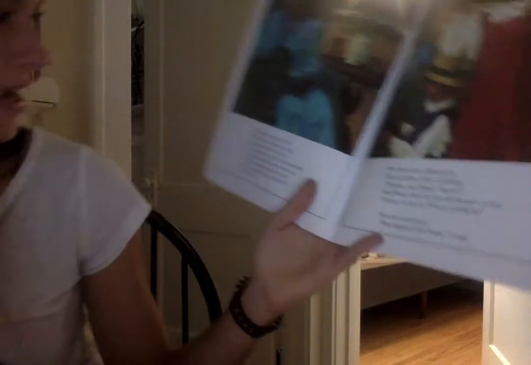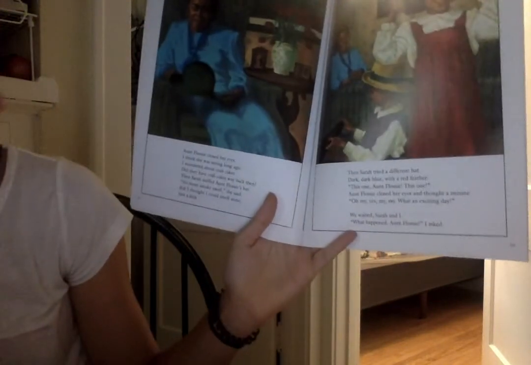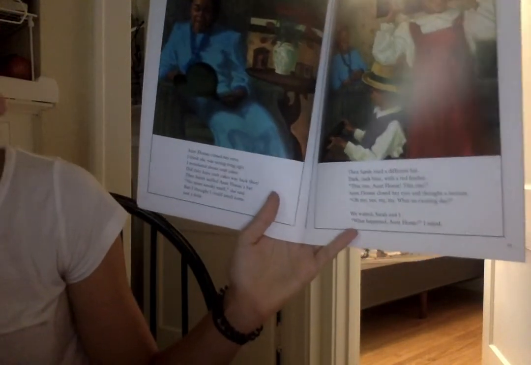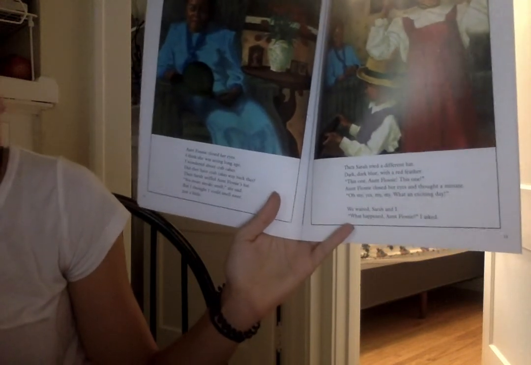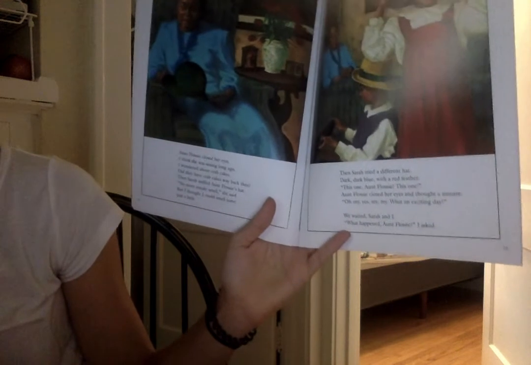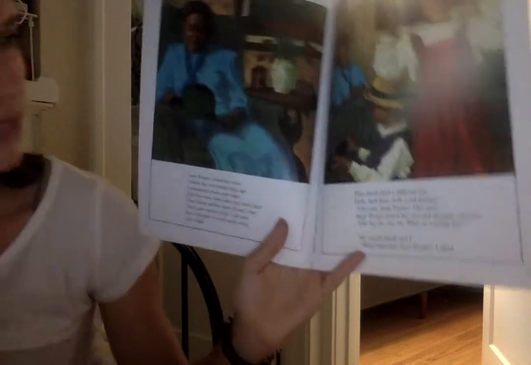Aunt Flossie closed her eyes. I think she was seeing long ago. I wondered about crab cakes. Did they have crab cakes way back then? Then Sarah sniffed Aunt Flossie's hat. No more smoky smell, she said. But I thought I could smell some, just a little.